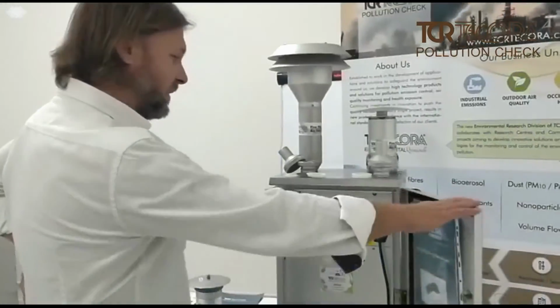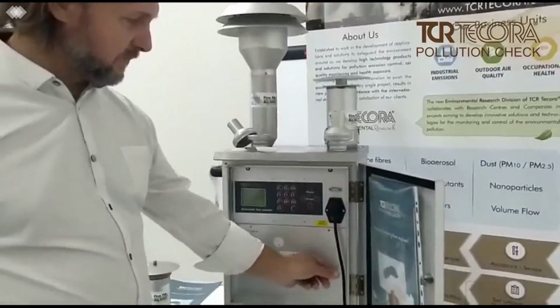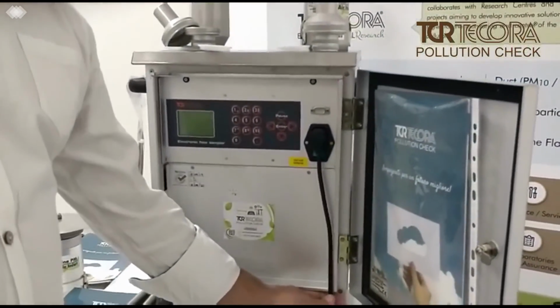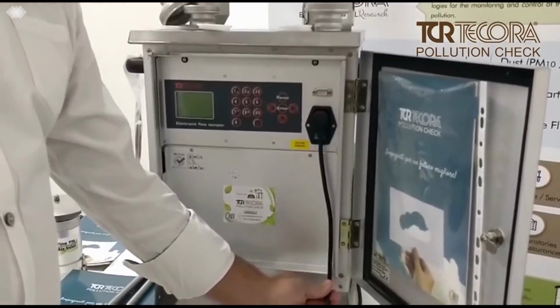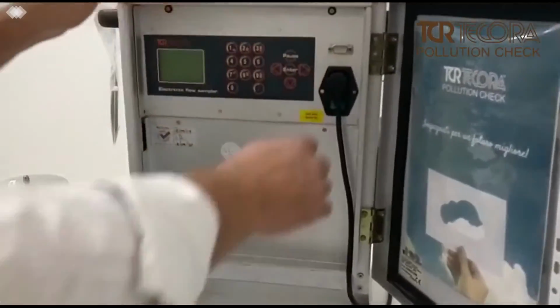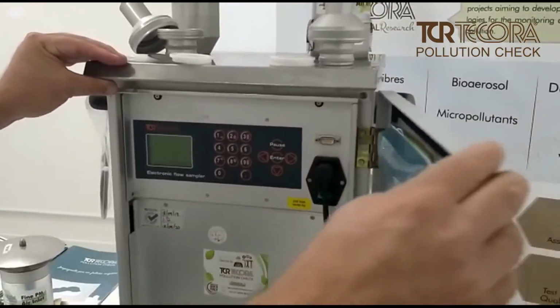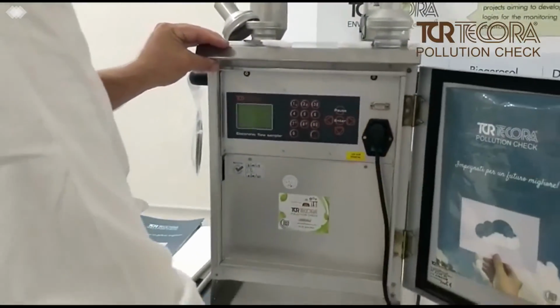If you open the main door, you can find here the place for the power net cable, and it is a simple hole where you can plug it in, and this is the main power supply entrance. So that you can close the door, there is no cable outside.